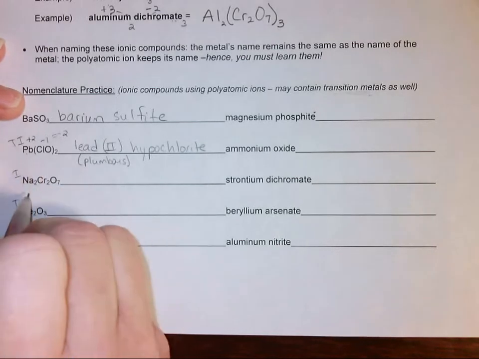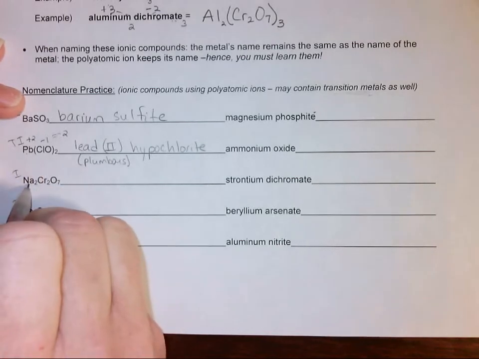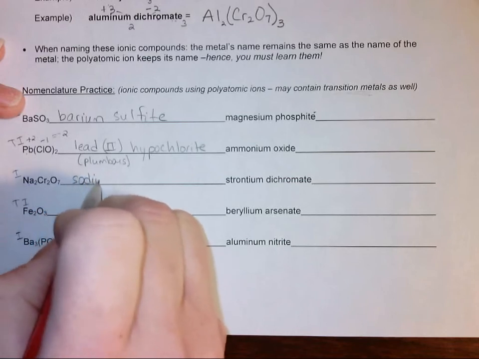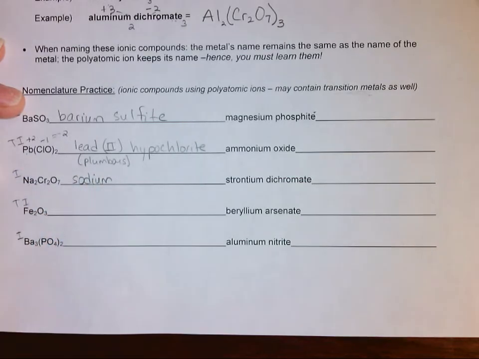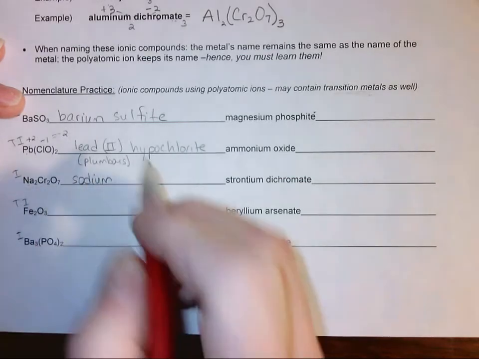Na2Cr2O7. Na is sodium. Cr2O7 is dichromate.